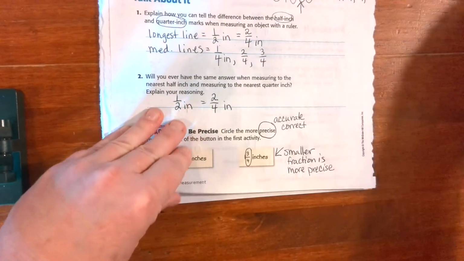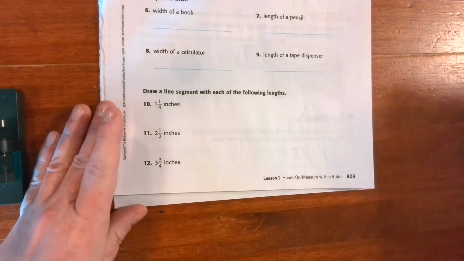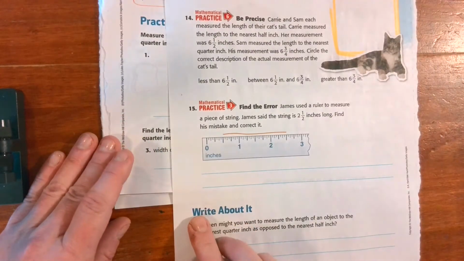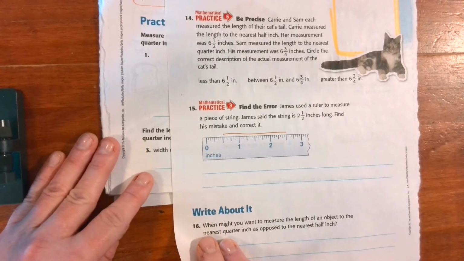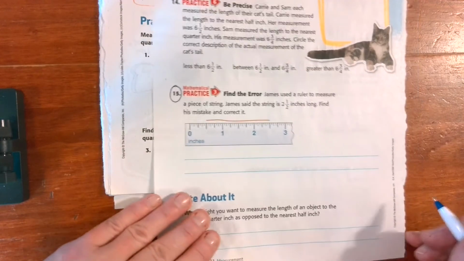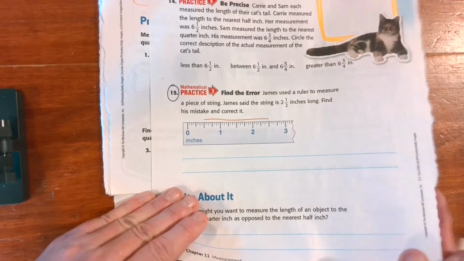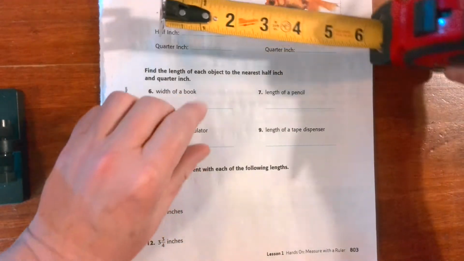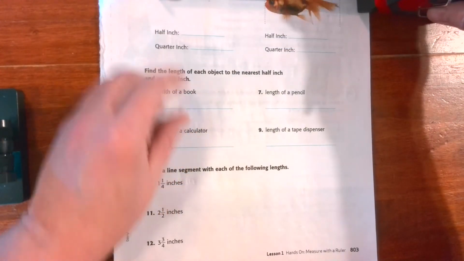All right, we're going to move on to a couple of practice, and I'm just going to do one in each section. And then we'll pick one from the other side. We'll do our find the error. Those are always really good to help us think. Here we go. So we're going to take our first one. I'm going to get out my ruler here.